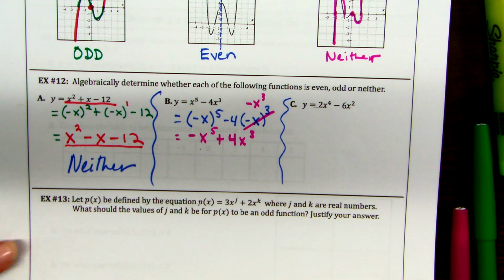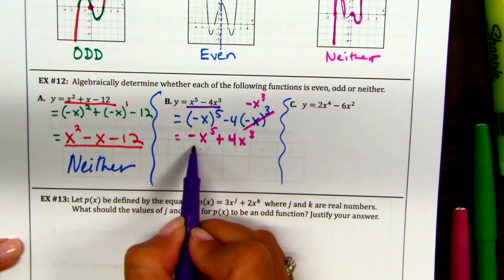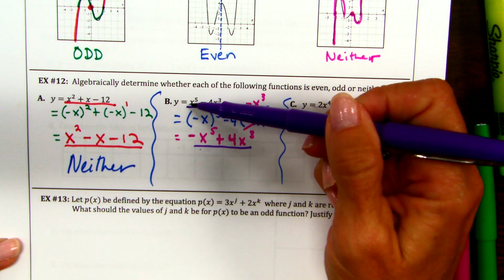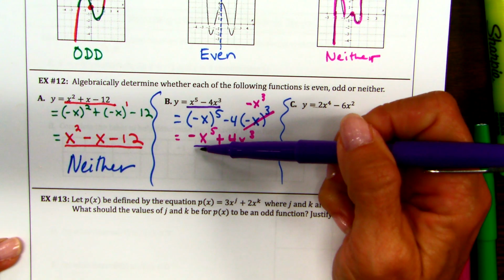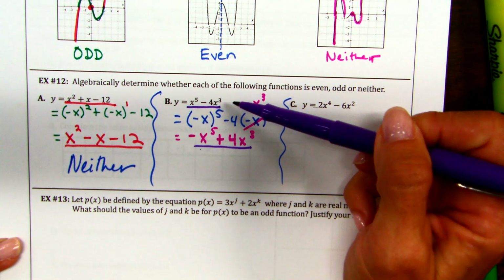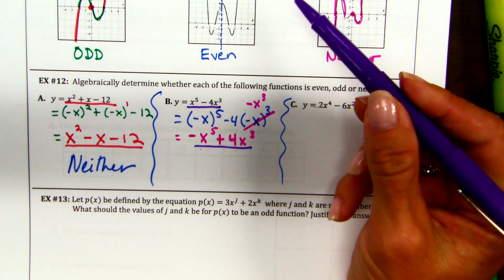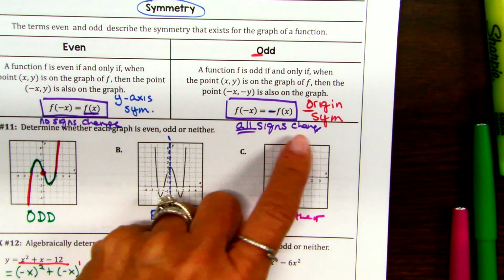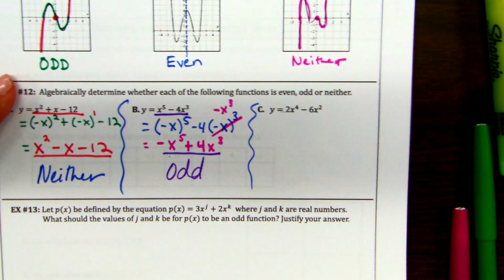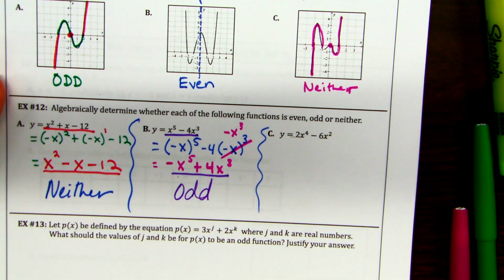Now let's look at it. What do we have? We have the original, and now we have this one. Compare the signs. X to the 5th was positive. It changed to negative. Negative 4x to the 3rd is negative. It changed to positive. All signs changed. When all signs change, that means this has odd symmetry.